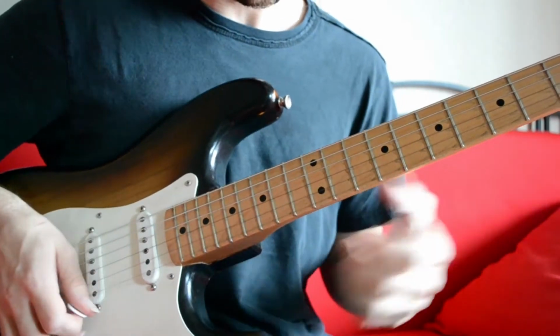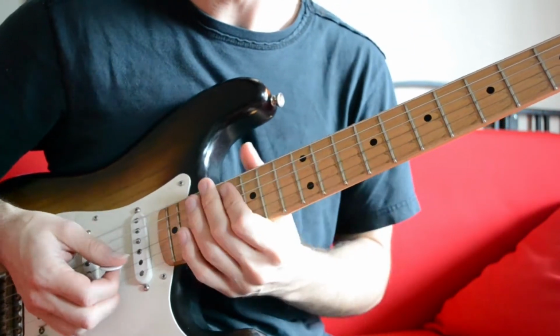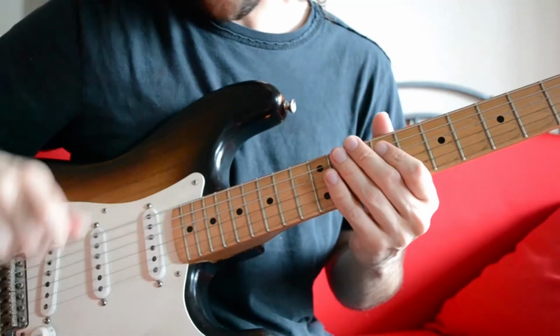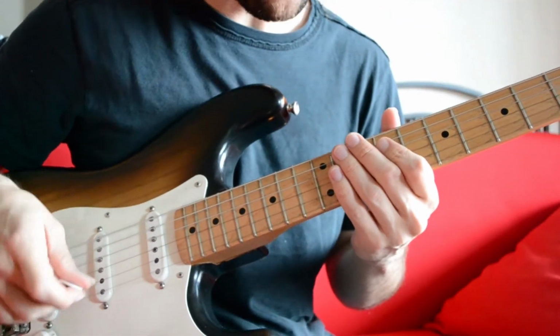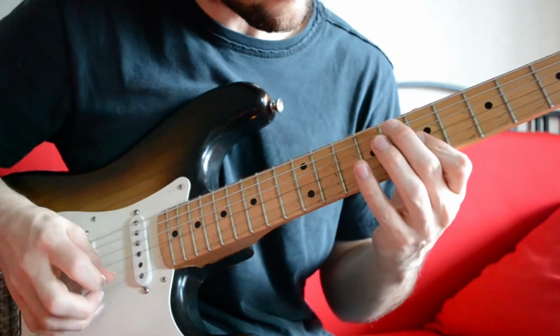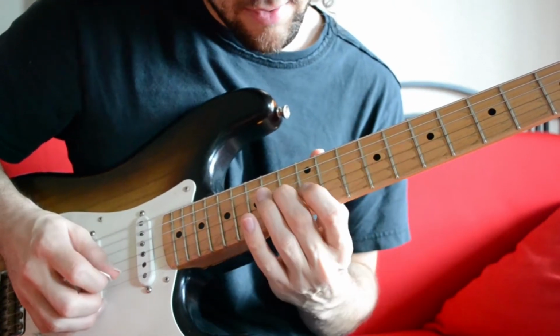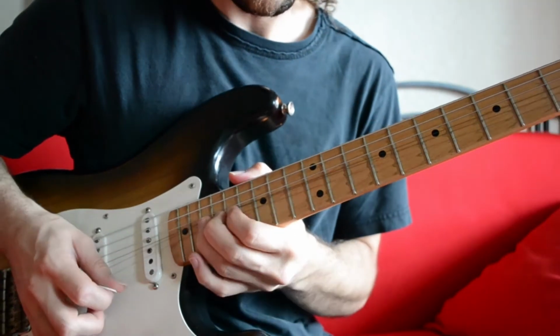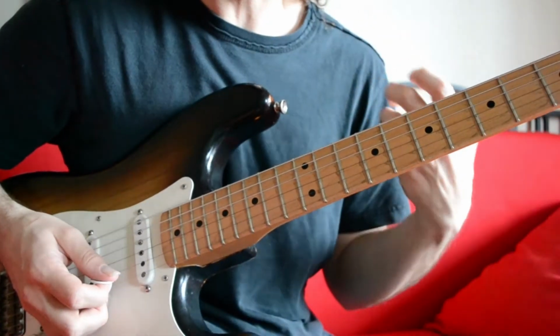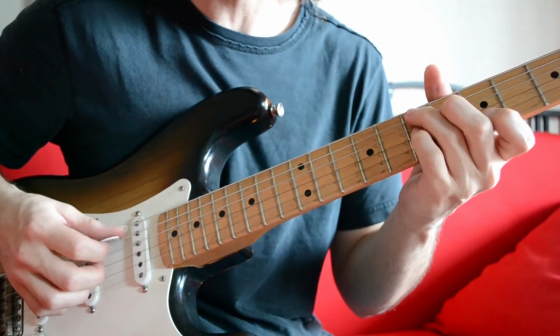And now we're on to the next section, which is kind of the 6-2-5-1 turnaround. Okay, so now for this 6-2-5 turnaround, it's actually pretty simple. I just finished doing this, right? Hitting that E, then I slide up and do that kind of run. This is all pretty much during the E chord.